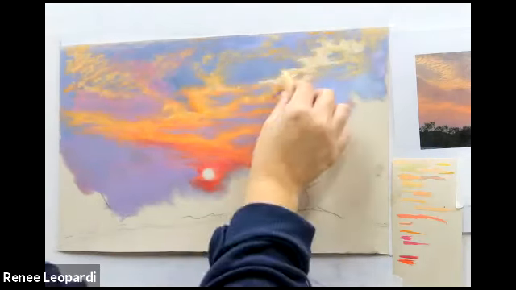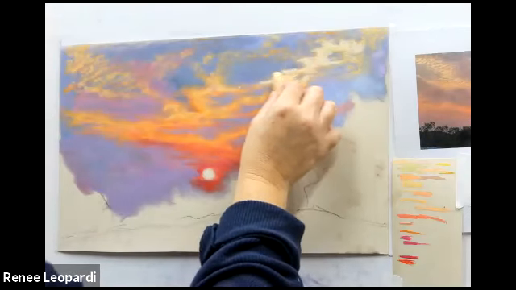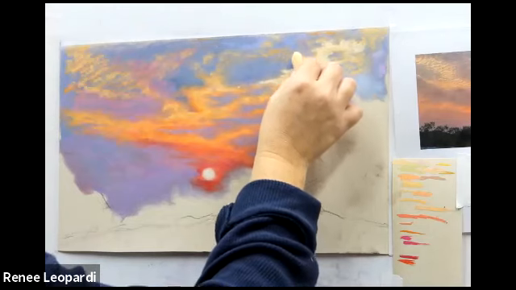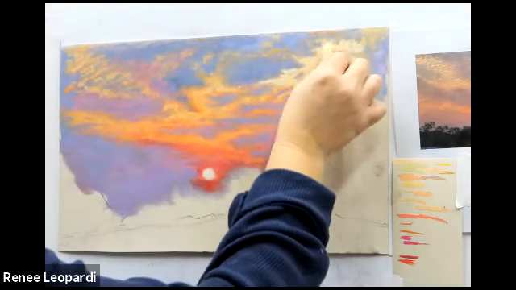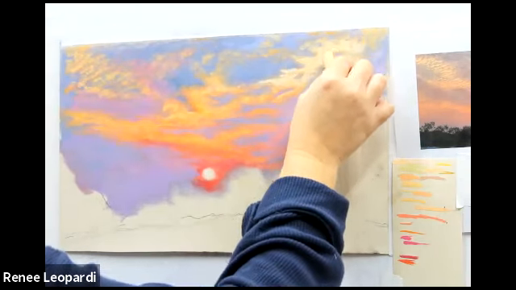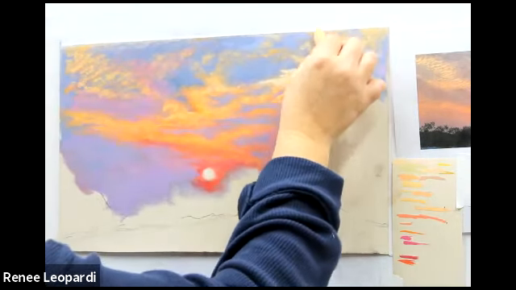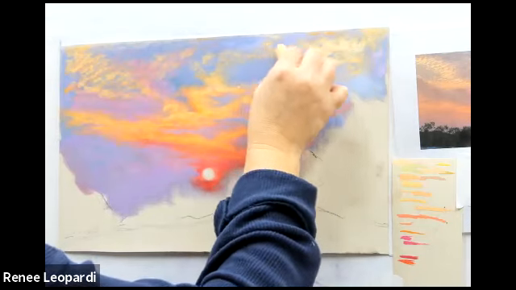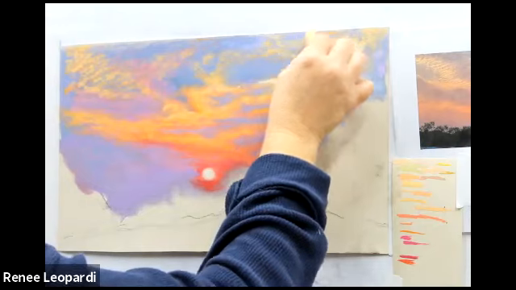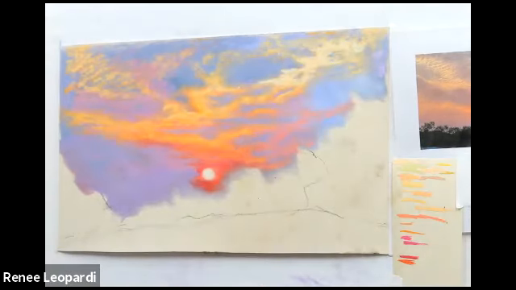I'm going to put a little bit of that peachy color back on top with it. That's better. It's not good.